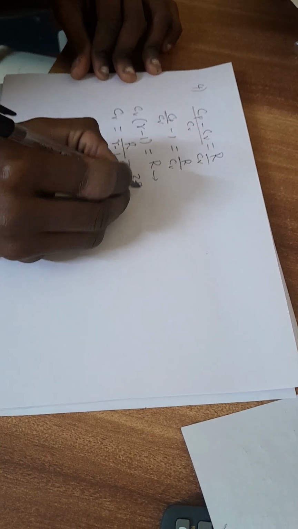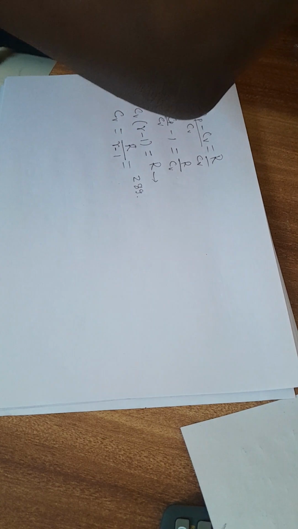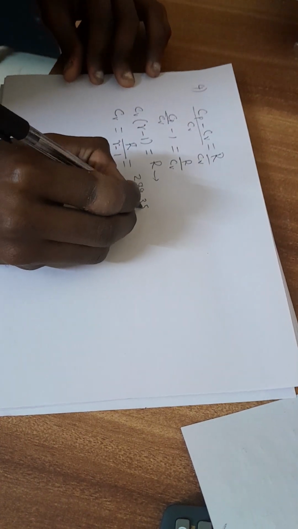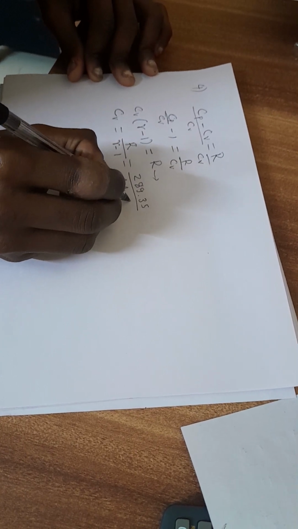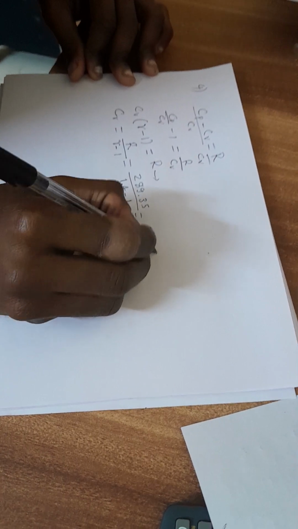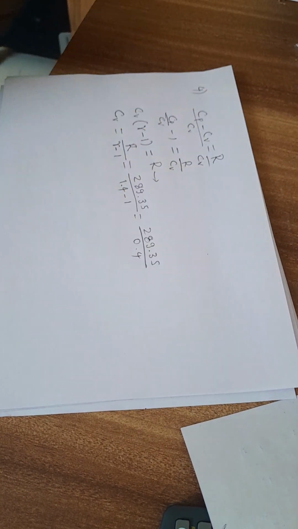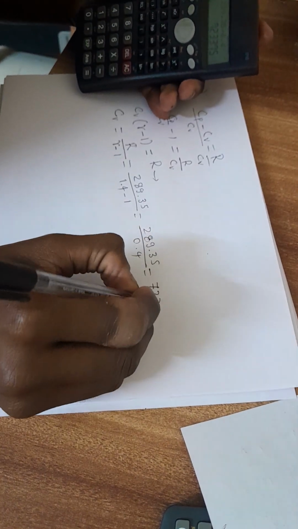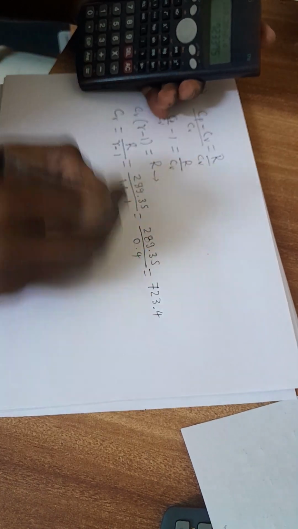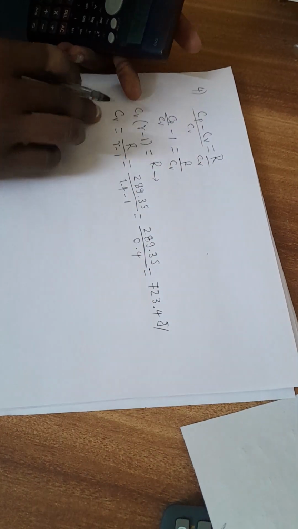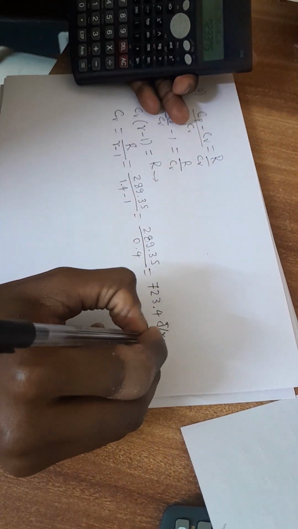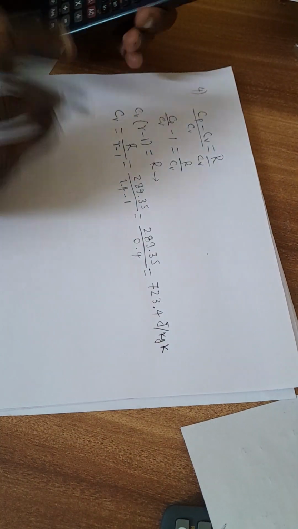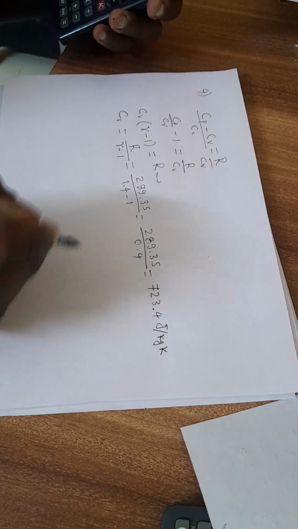Cv, I know R. What is R? 289.35, if I'm not mistaken. So 289.35 upon 1.4 minus 1, this will be 289.35 upon 0.4. Just go for this and you will get Cv will be 723.4 almost. And this will be in joule per kg Kelvin, the same unit as R, joule per kg Kelvin.